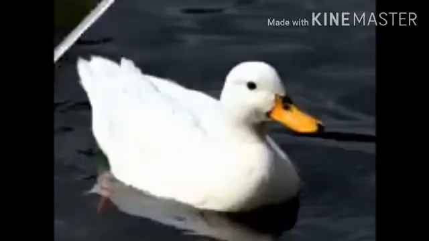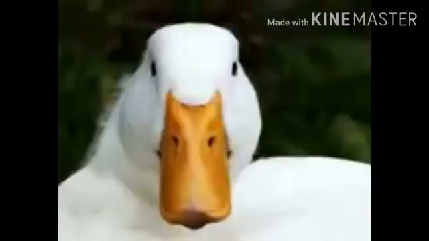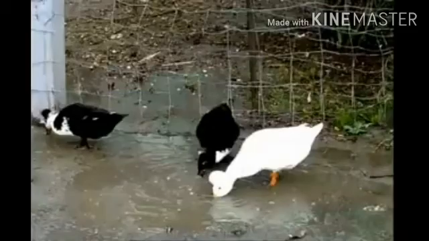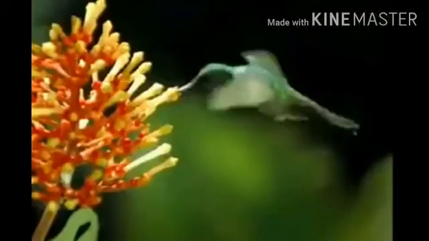Ducks have flat and broad beaks with small holes on both sides. The duck digs up food from the mud. The hummingbird, the world's smallest bird, has a long beak. It drinks nectar from the flowers with its beak.